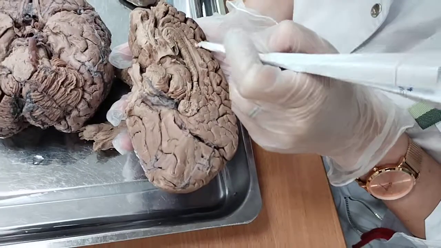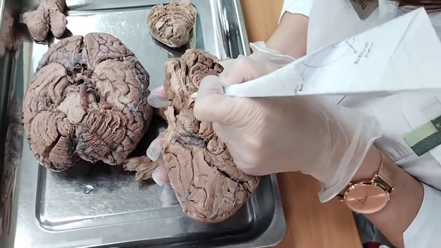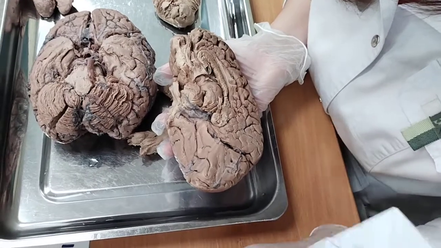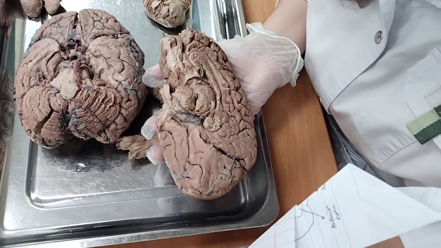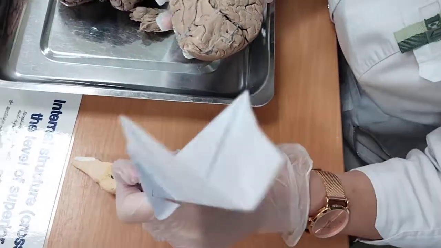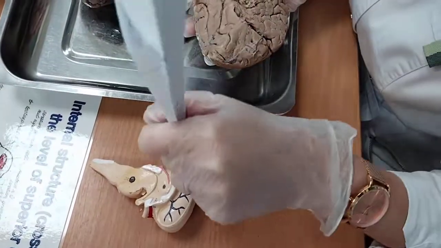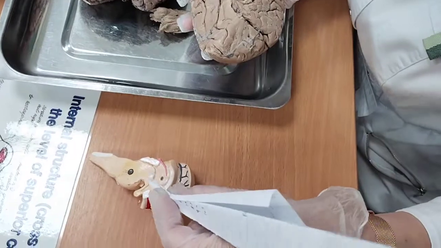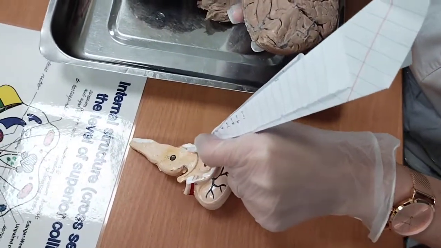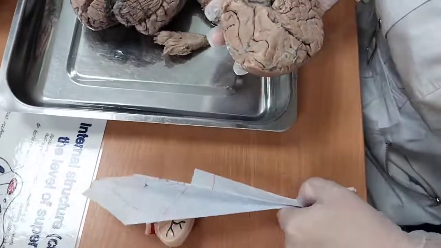Anterior wall is formed by anterior commissure, and posterior wall is formed by the pineal gland, and in front of the pineal gland there is also the pineal recess. So through the interventricular foramen it communicates with lateral ventricles, and posteriorly inferiorly it communicates with the sylvian aqueduct. That is a cavity of the midbrain.